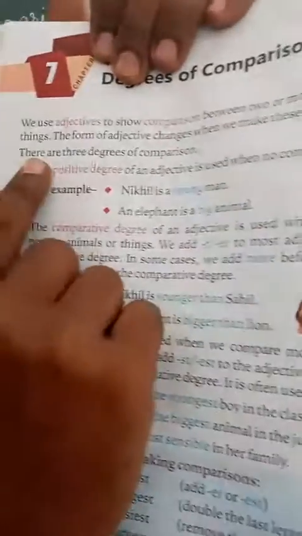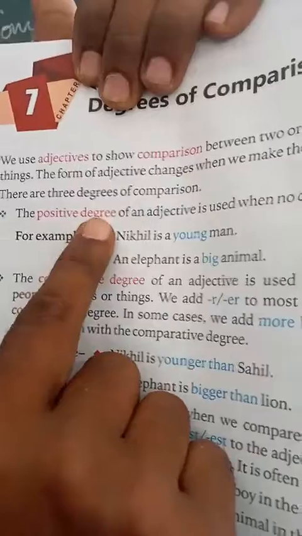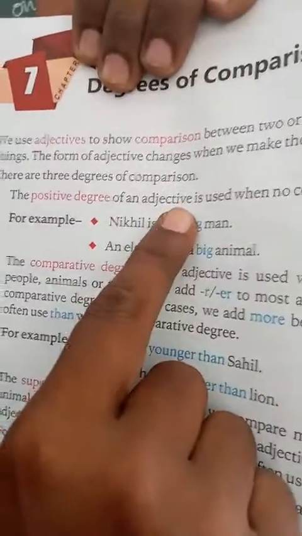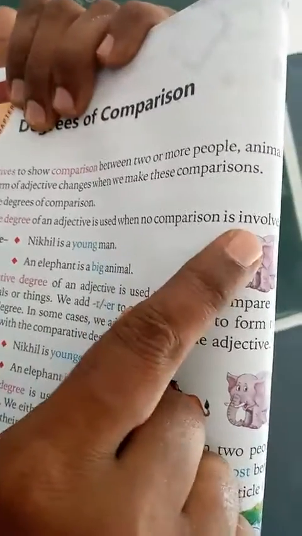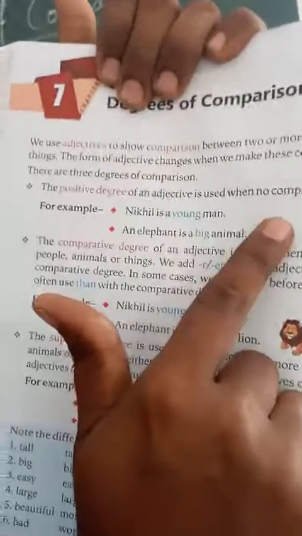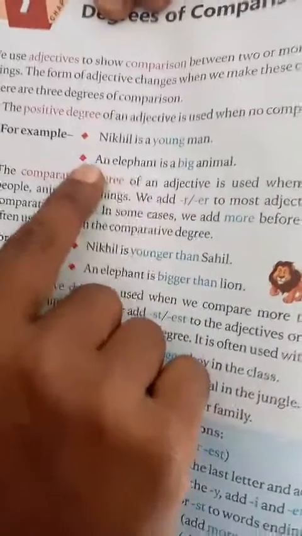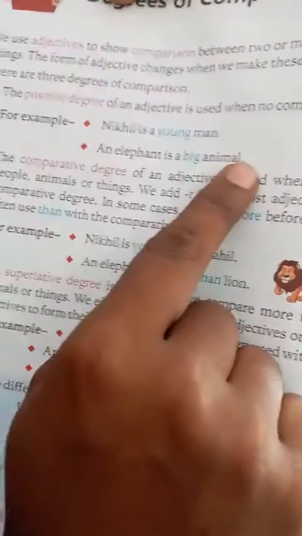Here, when we make this comparison, there are three degrees of comparison. The positive degree of an adjective is used when no comparison is involved. See, Nikhil is a young boy. There is no comparison with the other. An elephant is a big animal.